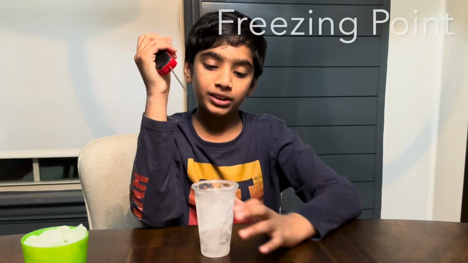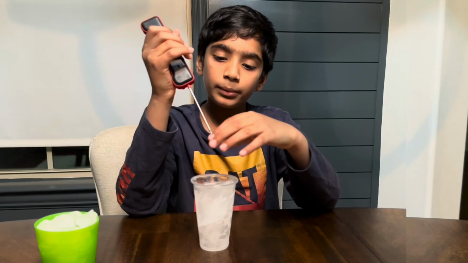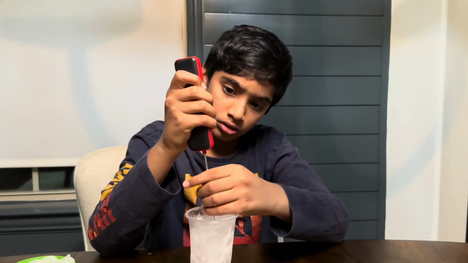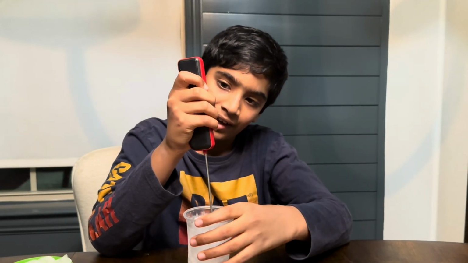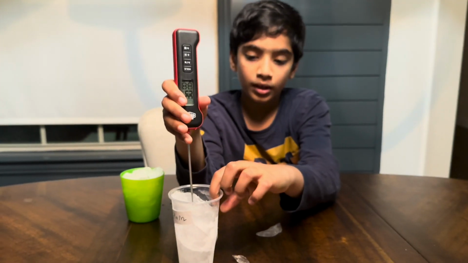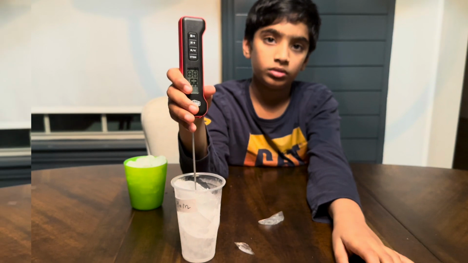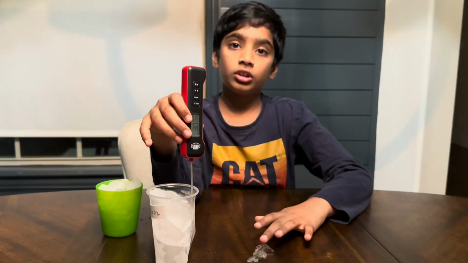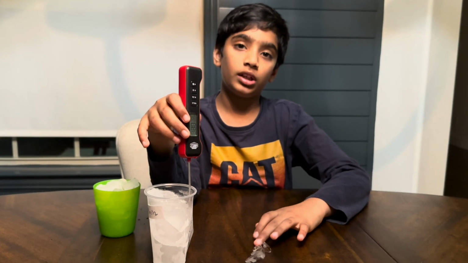So freezing point is when water becomes ice. We're going to be checking this ice temperature by using our thermometer. Okay, so the temperature I'm seeing right now is 32. So the temperature I'm seeing is less than 32. So that means the water became ice at 32 degrees. So 32 degrees Fahrenheit is the freezing point of water.